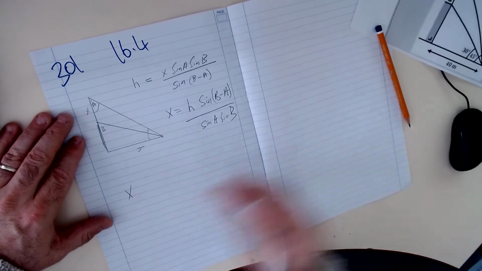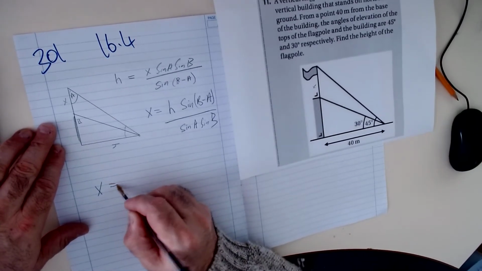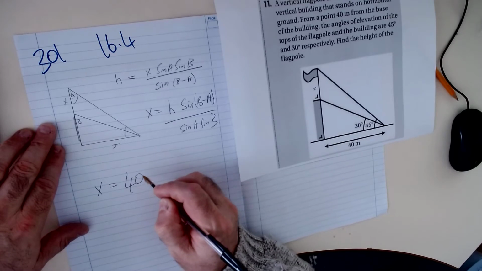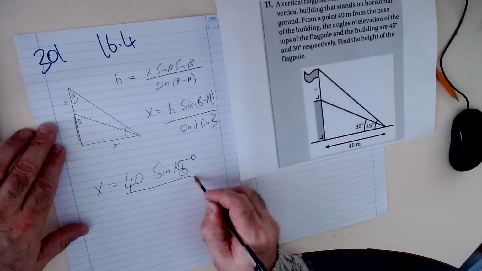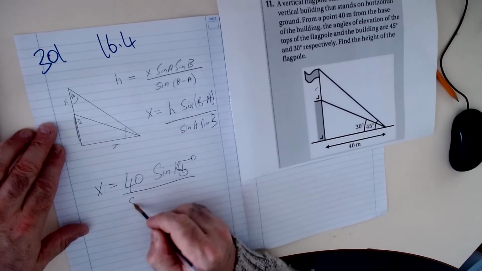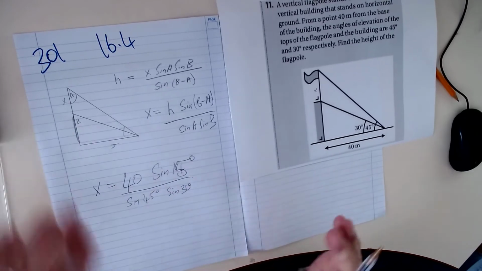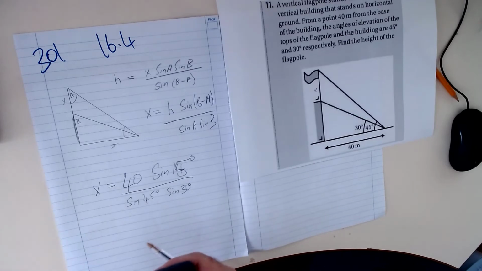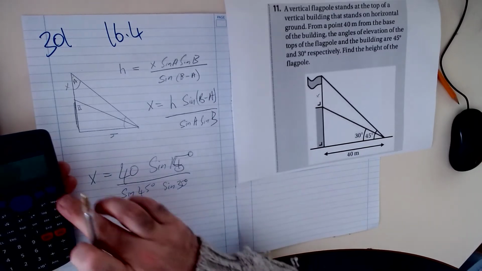So x in our case here, let me drop this in here. So this time this height here, x, is equal to 40 times the sine of 15 degrees over, that's the sine of the difference over the individual sines, which is the sine of 45 degrees times the sine of 30 degrees. Now I know I can do lots of interesting algebraic maths with surds and fractions. However, it's not worth it. Honestly, it's not worth it.